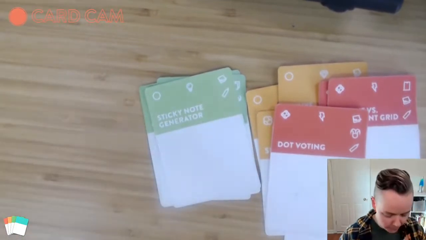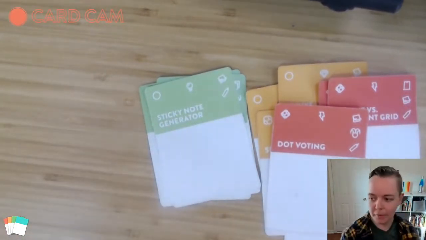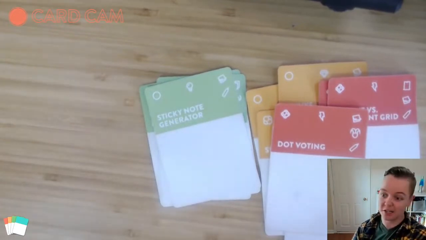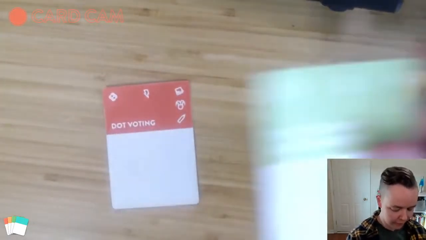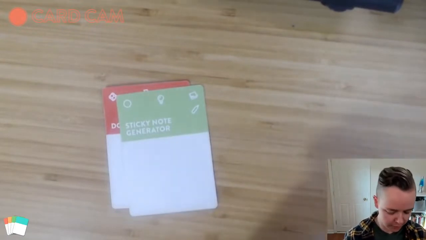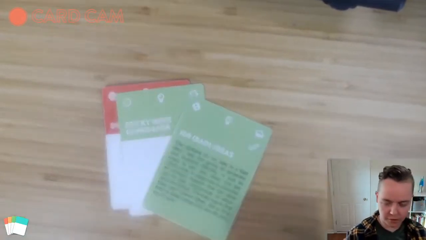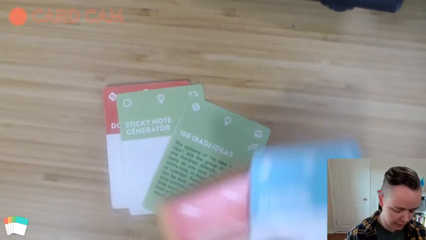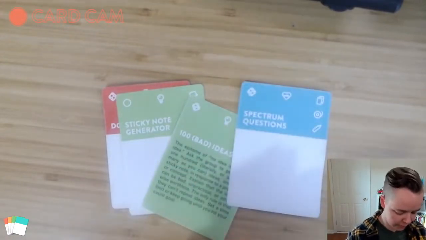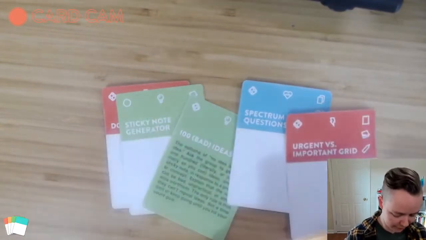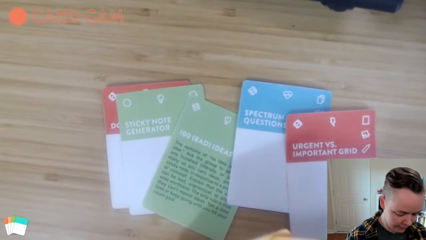Okay, so let's look at a couple of these. I'm going to look at the ones that I've definitely done on Mural before, and I'll show you how they work. So dot voting, there's a really cool built-in thing. I showed you what a sticky note generator can look like just a moment ago, which is similar with 100 ideas, and then I'll show you spectrum questions, urgent versus important, I've done that one, and subcommittees.